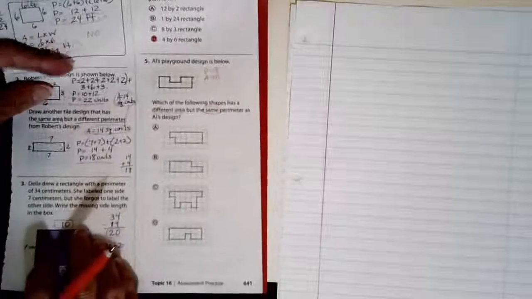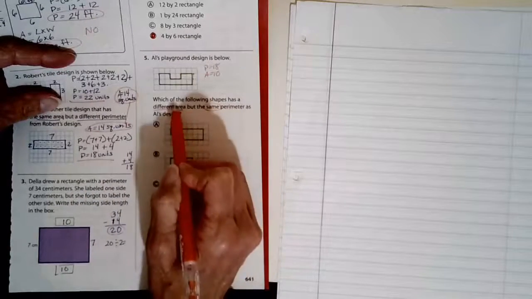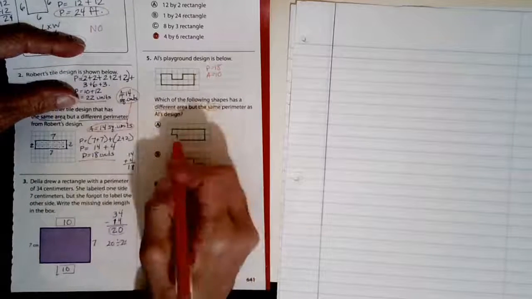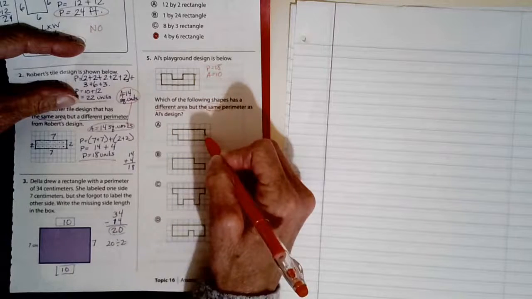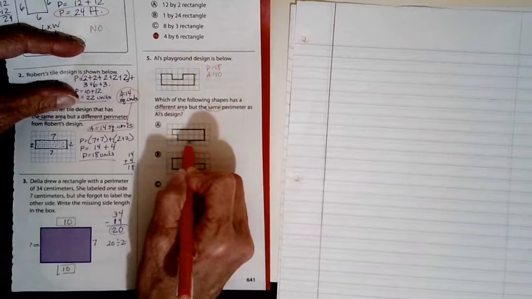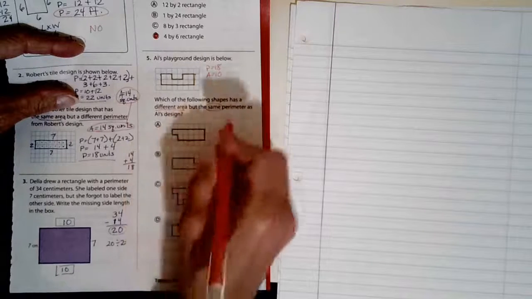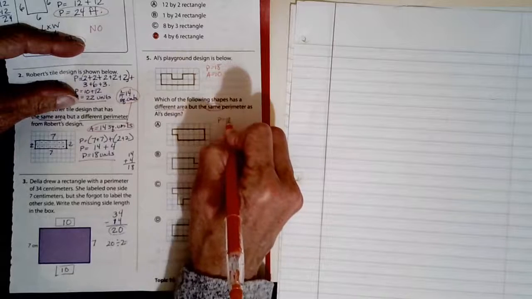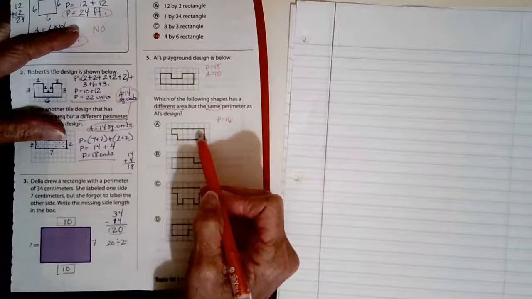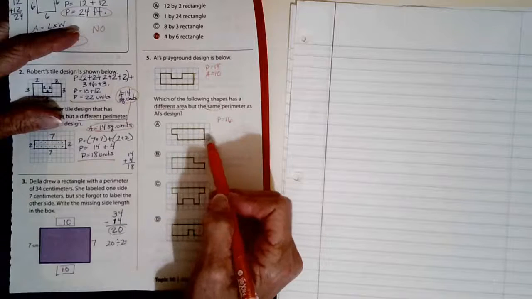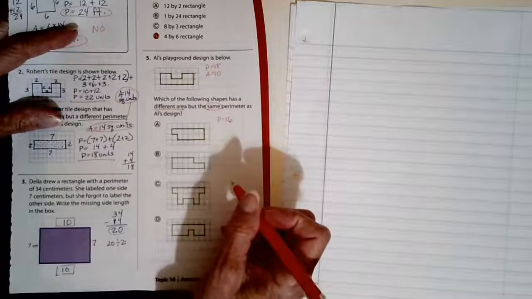So let's go ahead and find which one has a same perimeter but a different area. So letter A. 1, 2, 3, 4, 5, 6, 7, 8, 9, 10, 11, 12, 13, 14, 15, 16. So this perimeter is 16. Well, first of all, it said we need to have the same perimeter. Do we even need to continue to solve for the area here? Or do we already know it's not going to meet the qualifications? That's right, it's not, because they don't have the same perimeter.